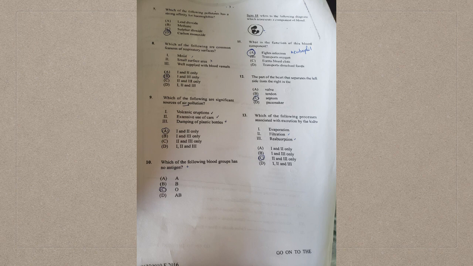This will be preformed antibodies. The person will be born with these antibodies. What does that mean? If the person gets into contact with blood of blood group B, the antibodies present in their plasma would lyse those blood cells and the person basically will die as a result.